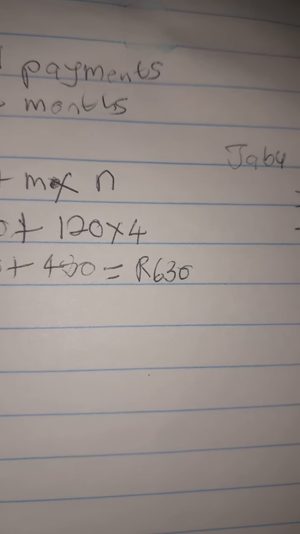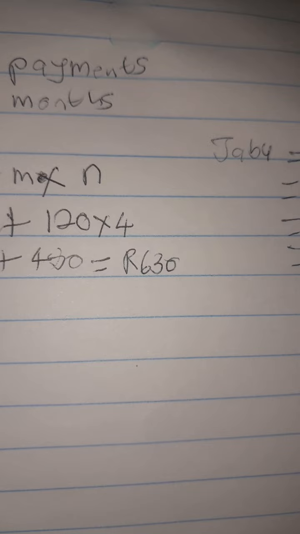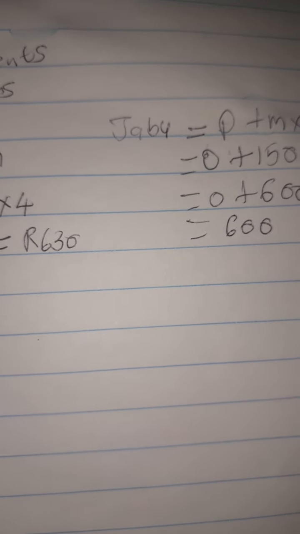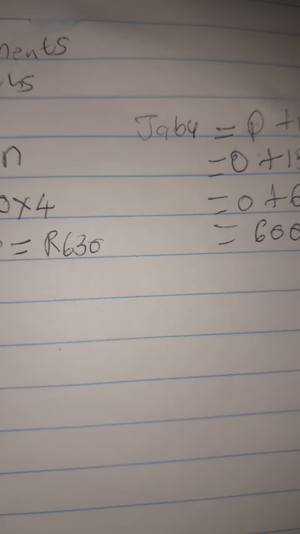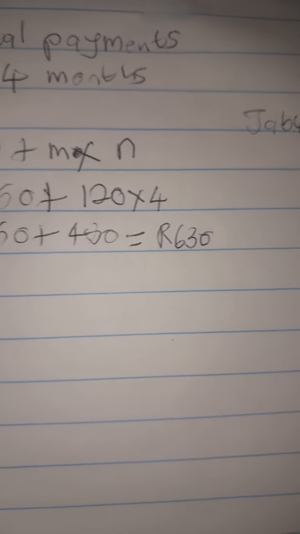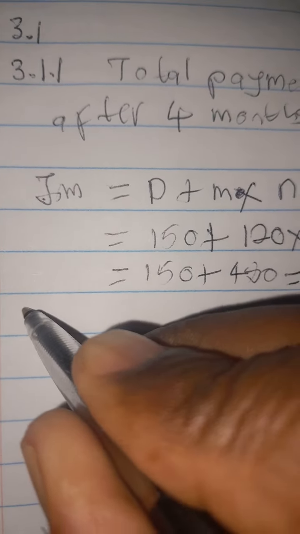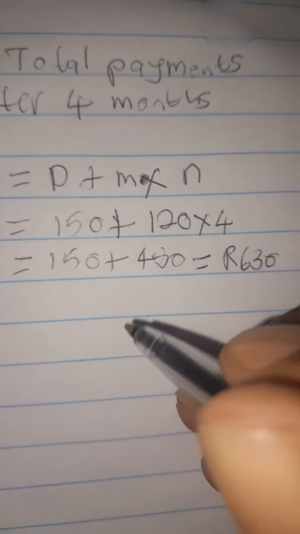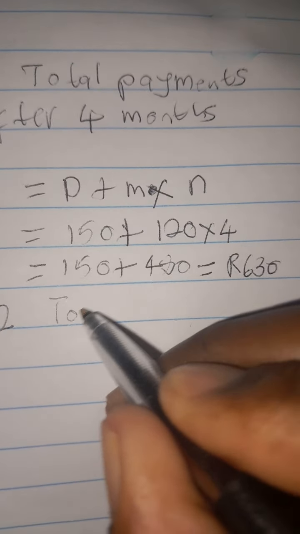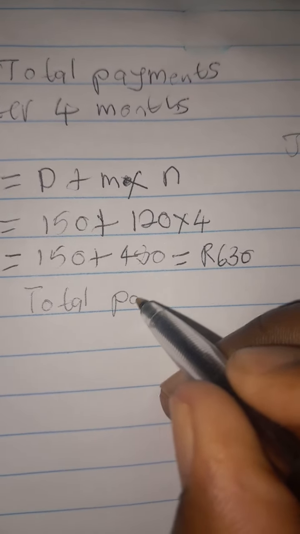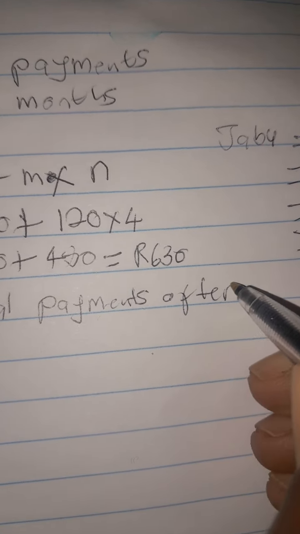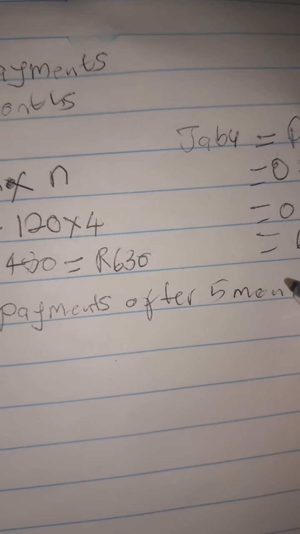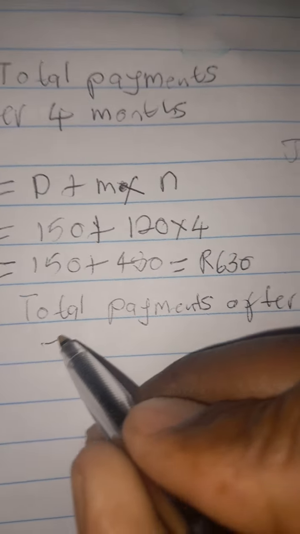They also said they compare their payments after 4 months, after 5 months and after 6 months. That was 3.1.1. Now let's go to 3.1.2. At 3.1.2, we are being told about total payments after 5 months. Let's work out total payments after 5 months. We start with Jim.